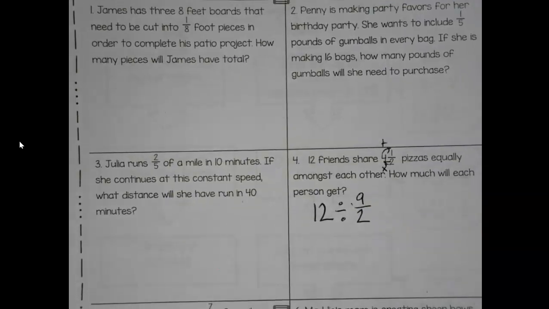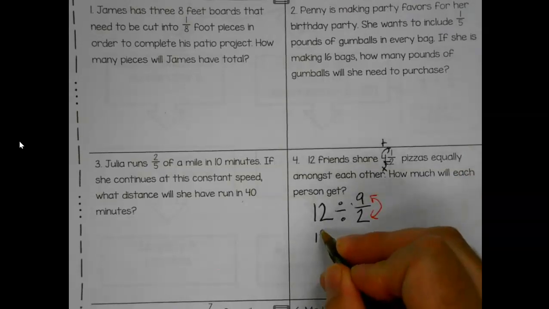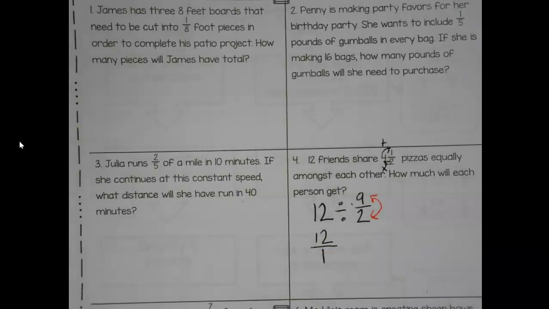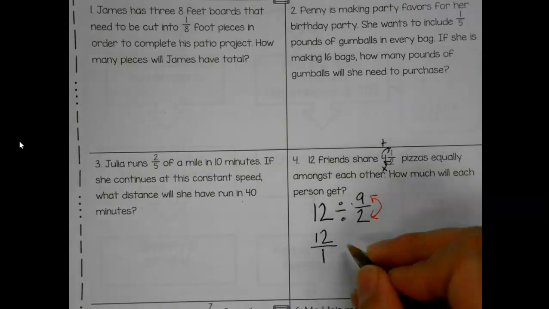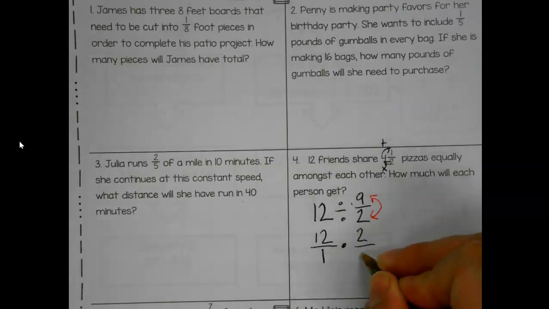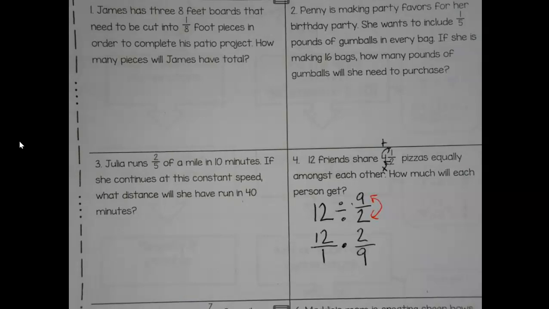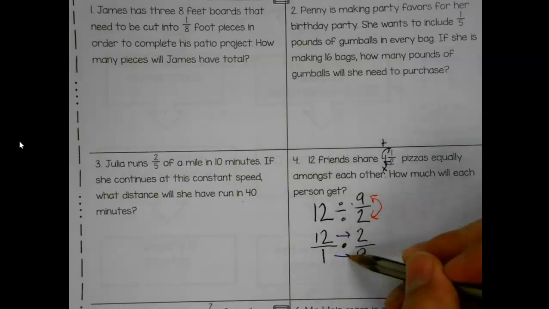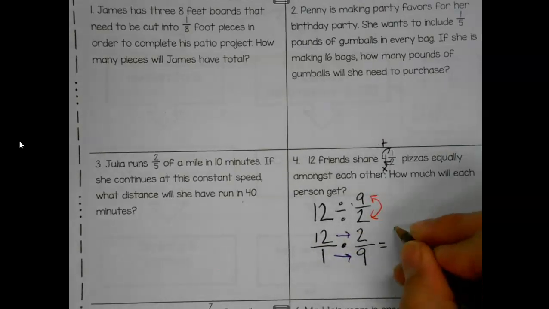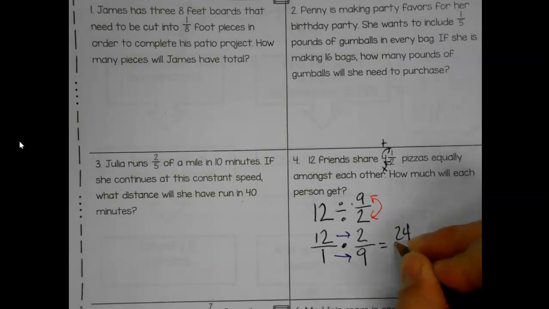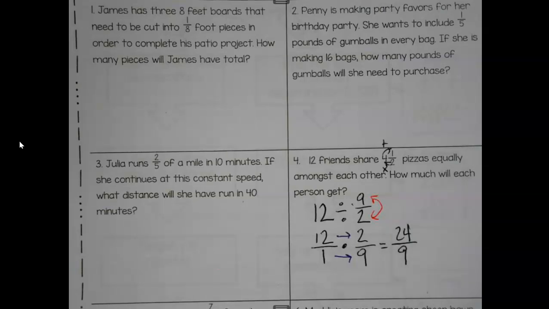So since we're dividing, again, we've got to flip that fraction over. So we're going to make the 12 over 1 because we want everything to be a fraction. We're going to multiply by 2 over 9. And again, once we do that flip, we're going to be eating some serious pizza here.